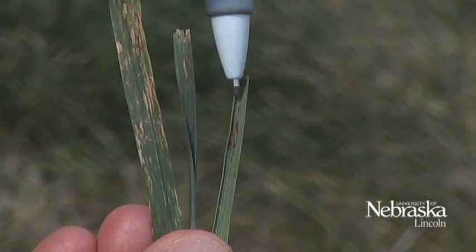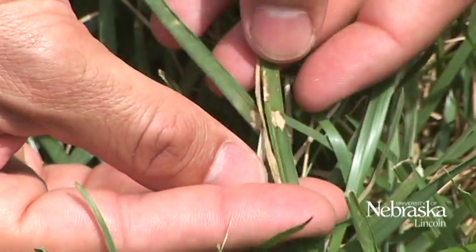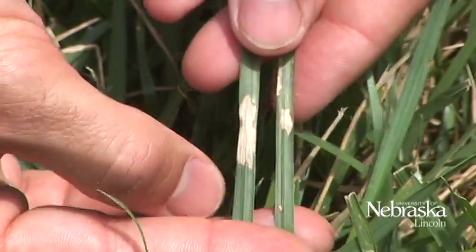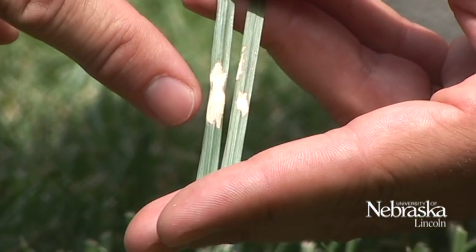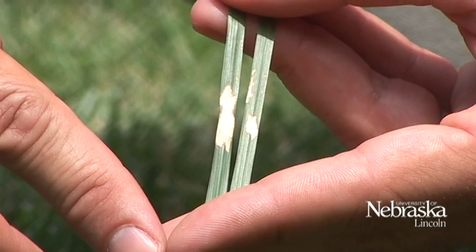This disease is also aggravated by high fertility during the summer months. So as Rock talks to you about not fertilizing the lawn during the summer months, this is one reason not to do it also with brown patch.